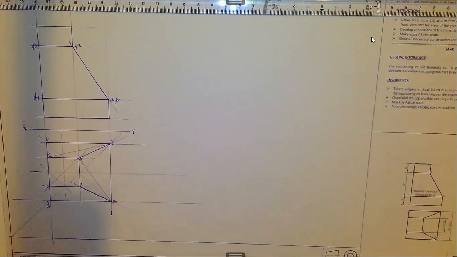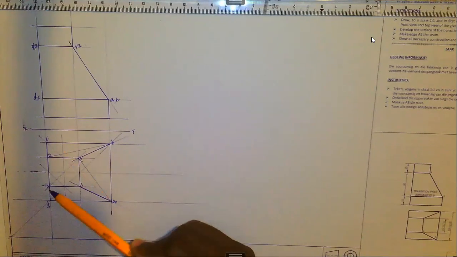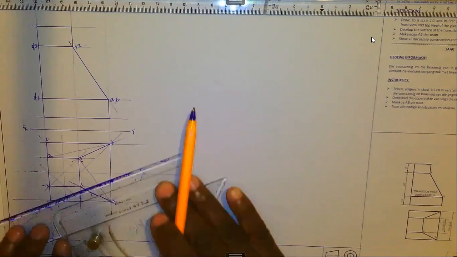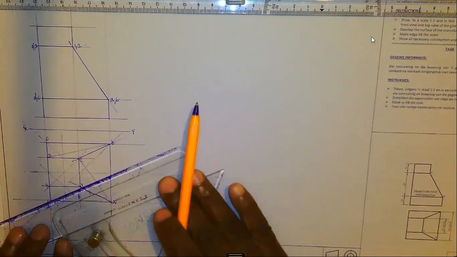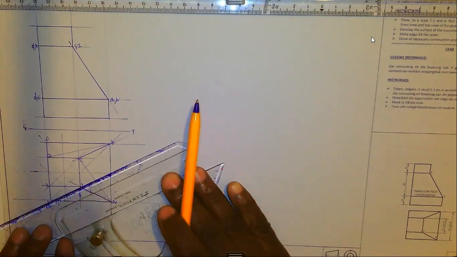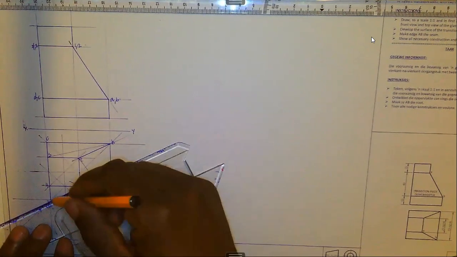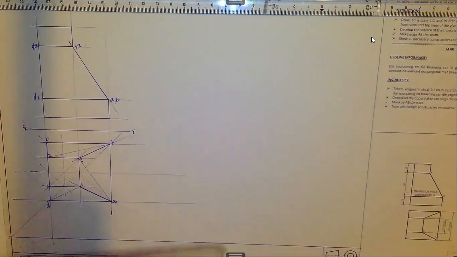Then we have got triangle 3C and 4, and we have got triangle 4C and D, okay? Right, then we also connect this one to here, like that. Right, so we have got triangle 4, 1D, and we have got triangle 1D and A.